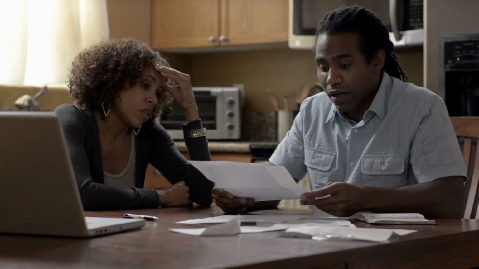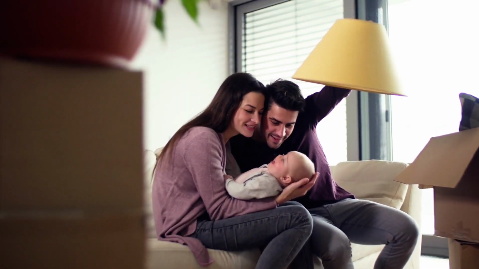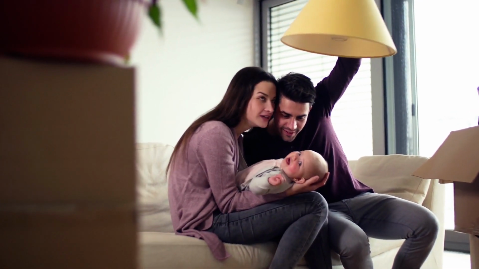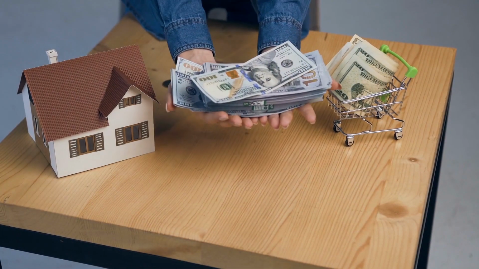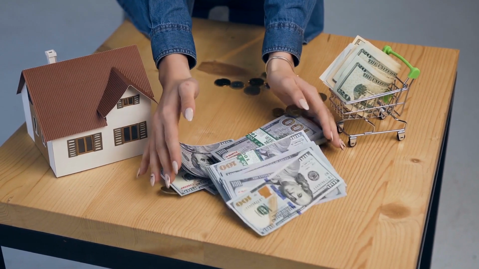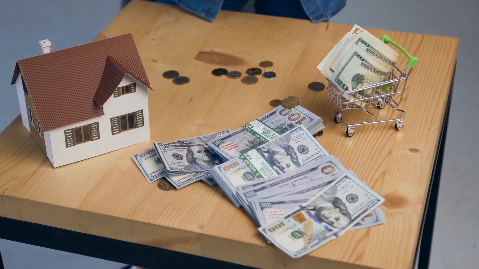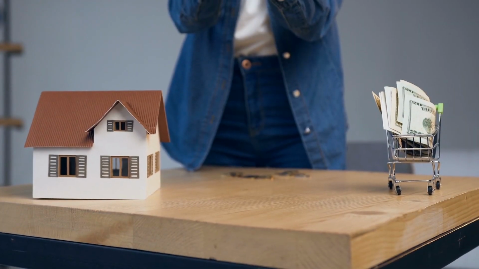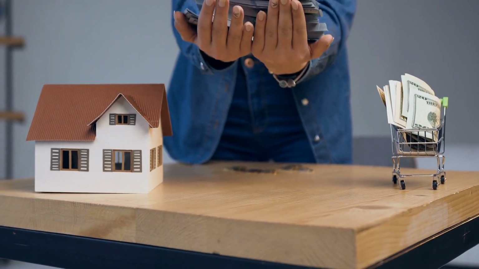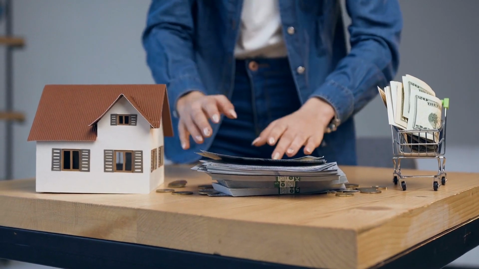However, I would argue that a personal residence is indeed an asset, and here's why. Equity growth. Over time, as you pay down your mortgage, you build equity in your home. This equity is a valuable asset that increases your net worth. Appreciation. Real estate generally appreciates in value over the long term, adding to your wealth.